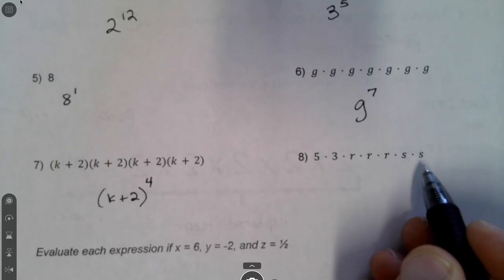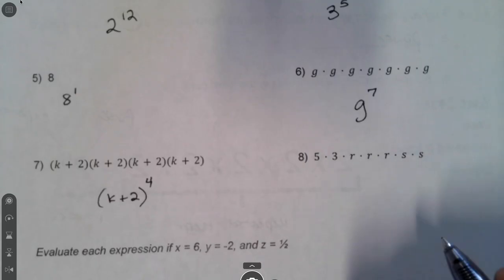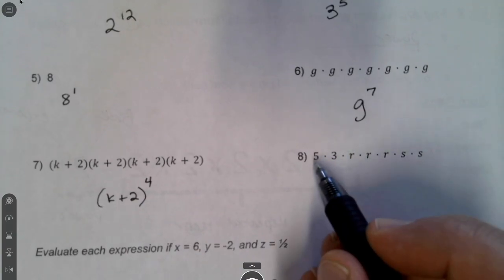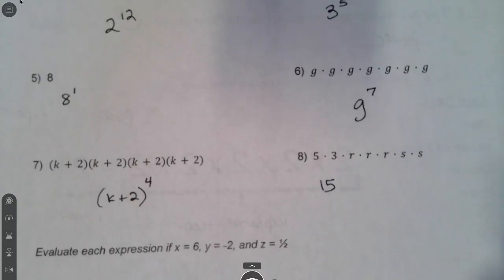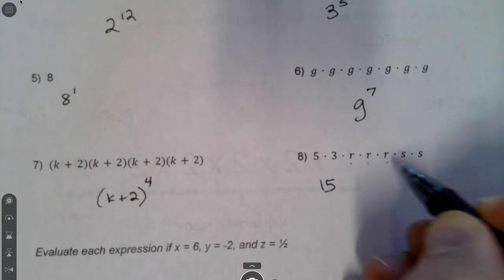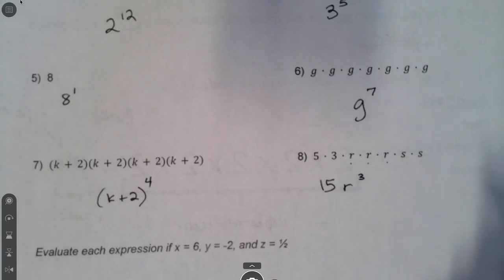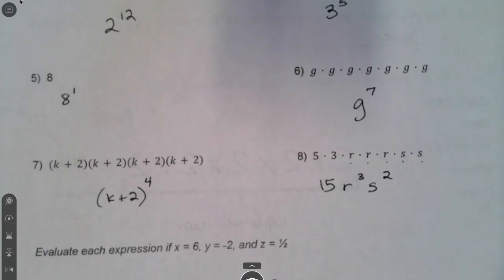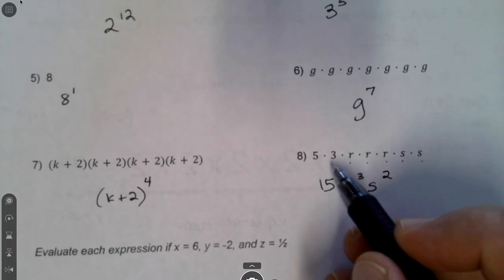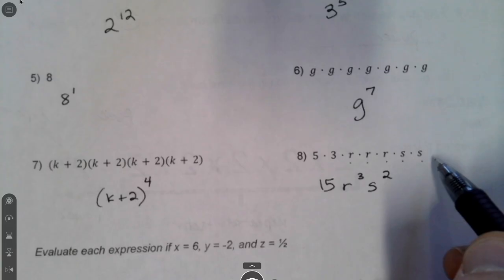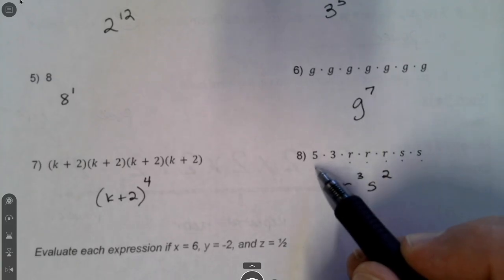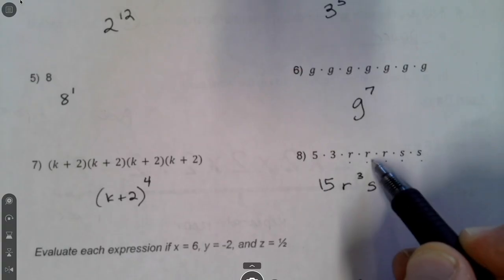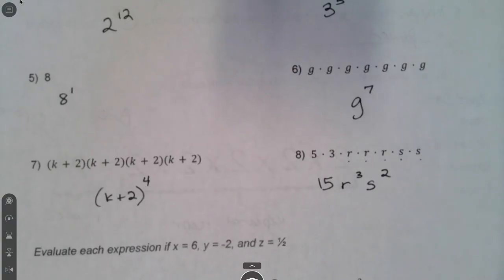Okay, and they'll also ask us sometimes to combine something that has different letters and different numbers. So 5 and 3 aren't the same number, so we can just say 5 times 3 is 15. There's 1, 2, 3 r's, so I would say r cubed. And there's 1, 2 s's, so I would say s squared. Because you can only combine things that are the same. So I can't combine the 3 and the r, or the r and the s, because they're different letters. But I can combine 5 and 3 because they're both numbers. And I can make exponents with r because there's 3 of the same thing, exponents with s because there's 2 of the same thing.